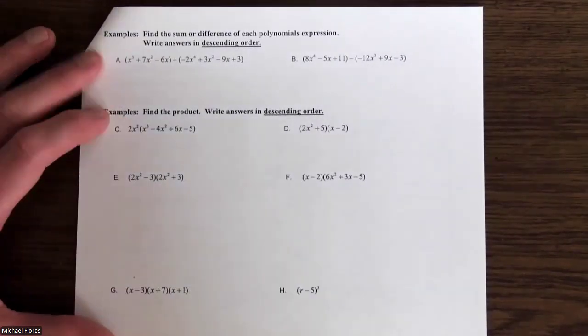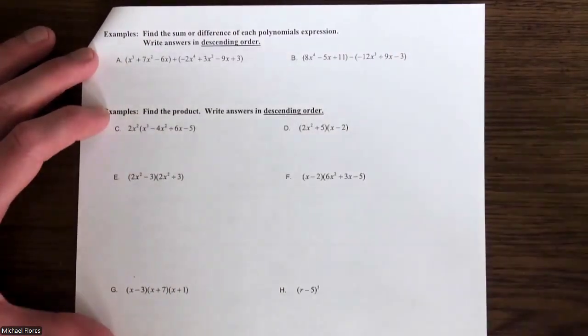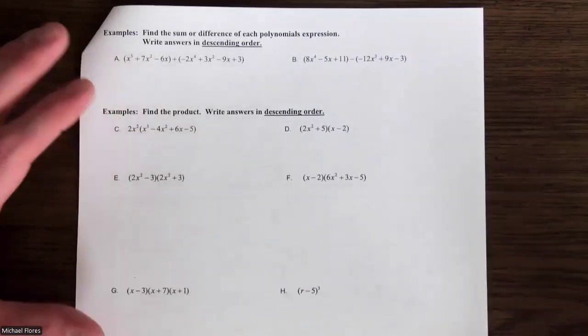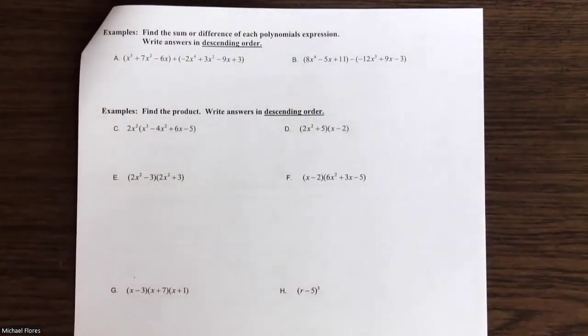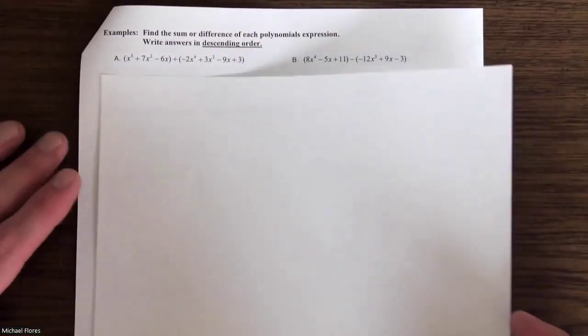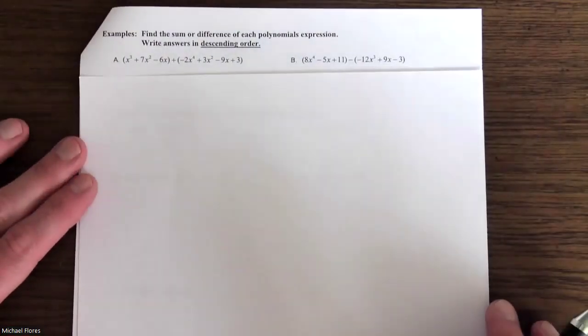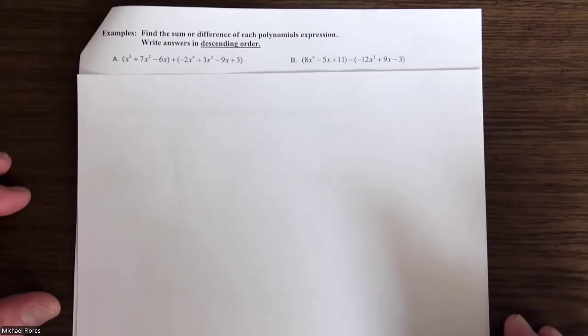All right, over here on side 3. Let me tell you what you don't want to do with example A. You don't want to start foiling this. If you start foiling this, it's going to take you quite a while, and you're going to get the answer wrong. What we're doing is we're combining like terms.